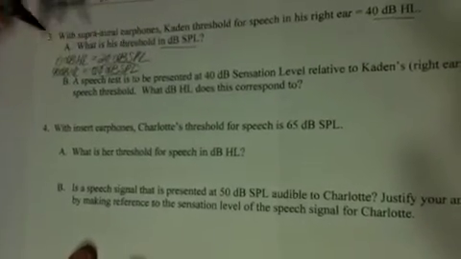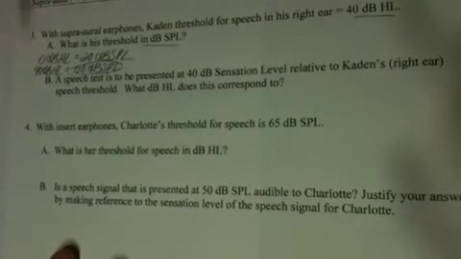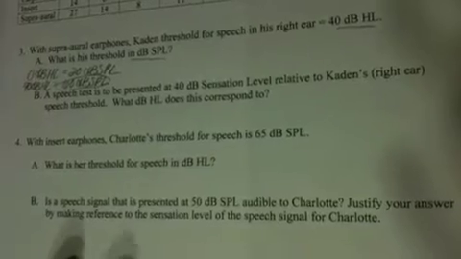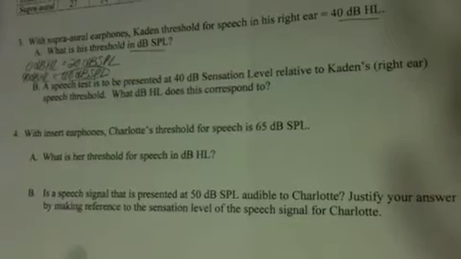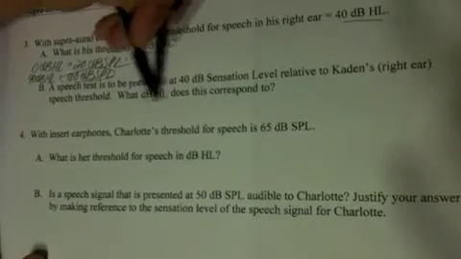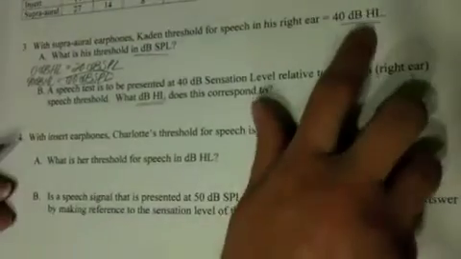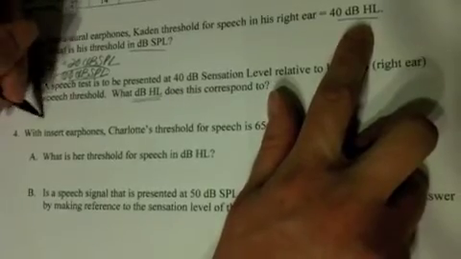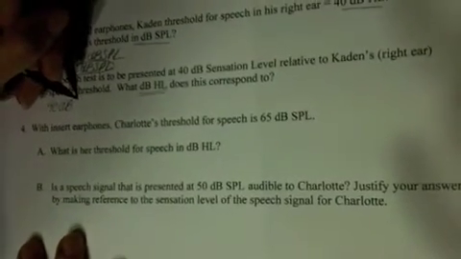Now I'm asking you, a speech test is to be presented at 40 dB SL relative to Cadence's speech threshold. What dB HL does this correspond to? Again, with SL, we have to be using the same units of reference. So I'm asking for the dB HL if the sensation level is 40 dB. Well, up here I tell you that Cadence's threshold for speech is 40 dB HL. Remember, sensation level is looking at how much above an individual listener's threshold.